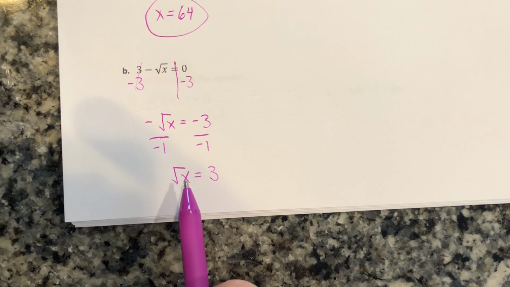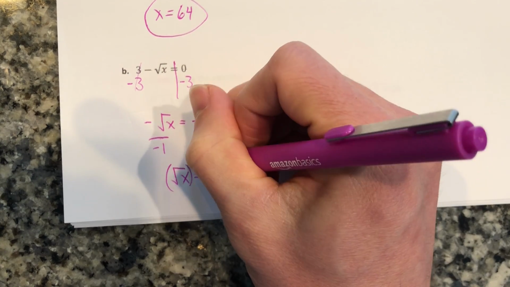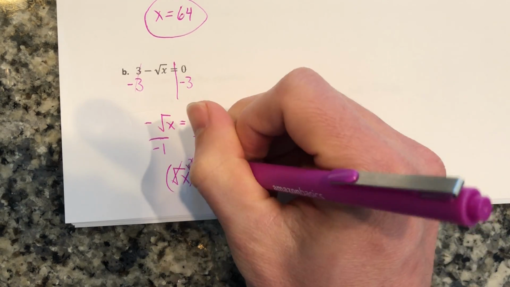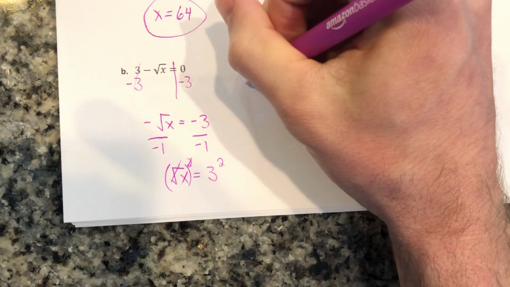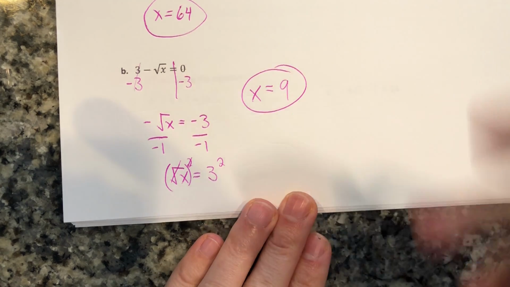At this point, we do exactly what we did up above. We got the square root by itself. To get rid of it, you square each side. The 3's cancel out. And you get x equals 3 squared is 9.